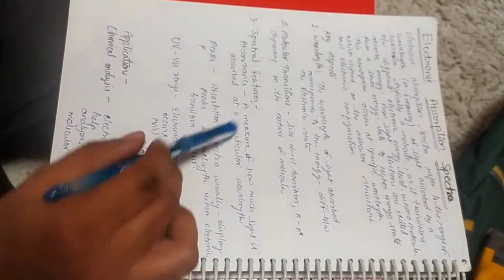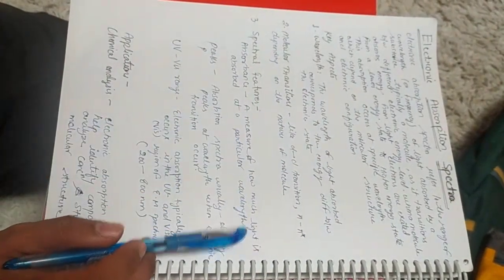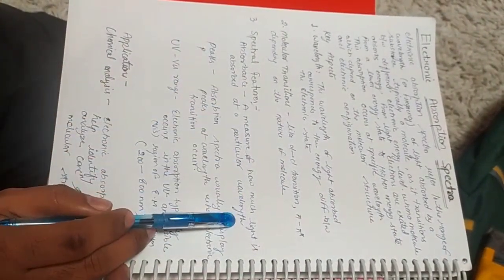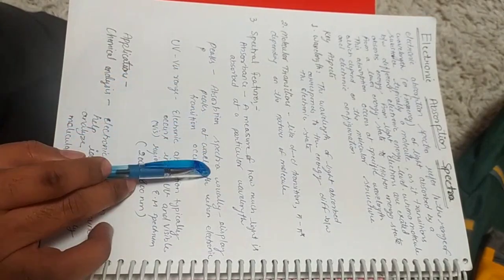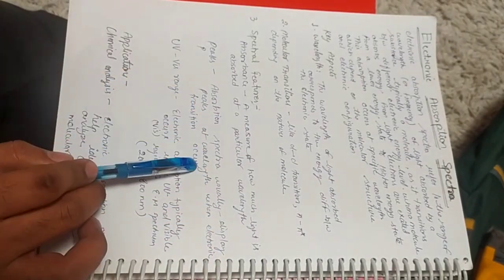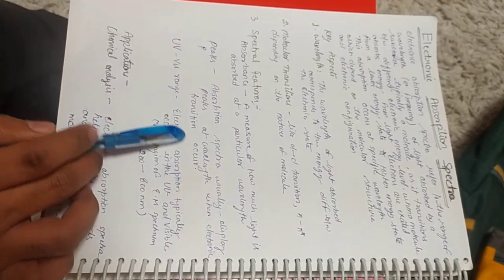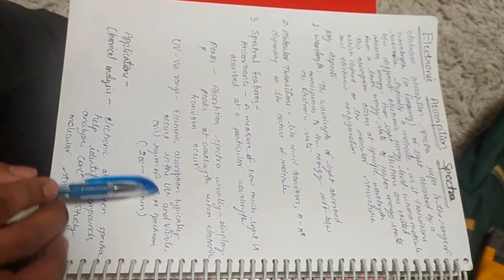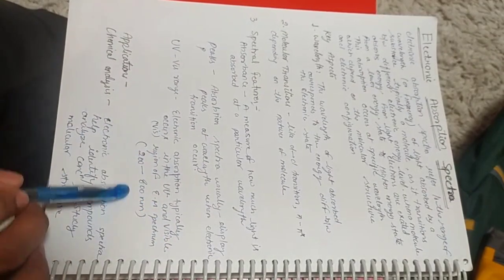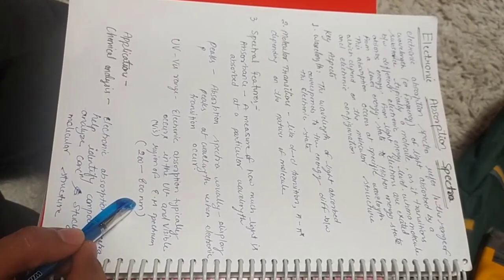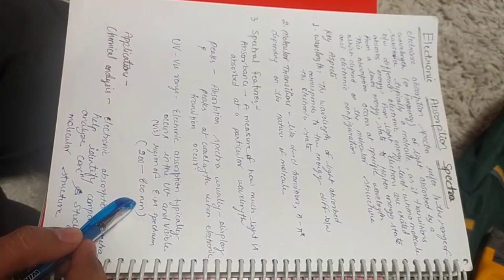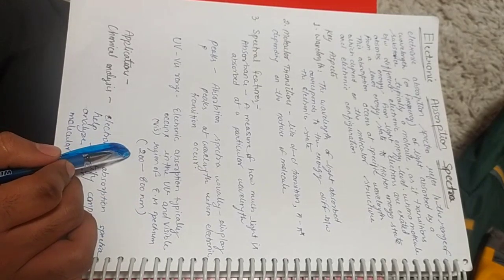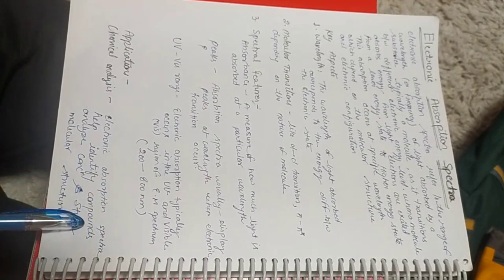The special features are absorbance, a measure of how much light is absorbed at a particular wavelength. And the second one is peaks. The absorption spectra usually display peaks at wavelengths where electronic transitions occur. UV-vis range: electronic absorption typically occurs in the UV and visible region of the EM spectrum. If the wavelength is more than 800 nanometers, there will not be any kind of electronic absorption, and if it is lower than 200 nanometers, it also does not excite any electron.